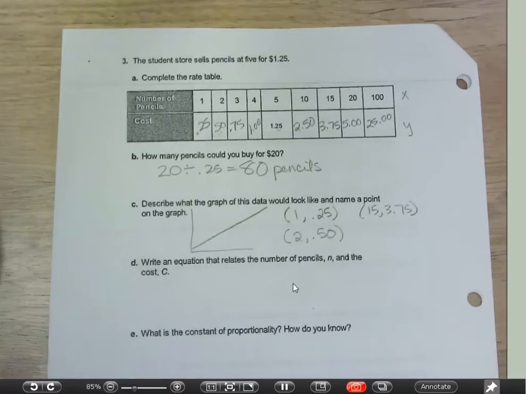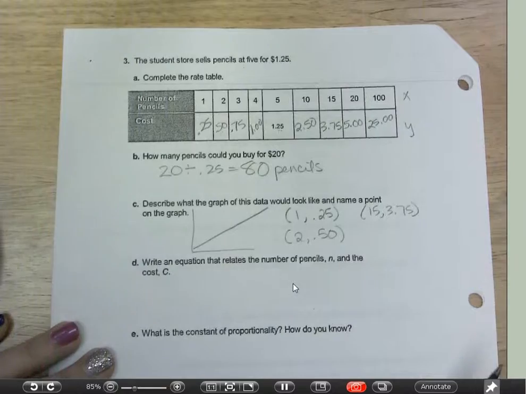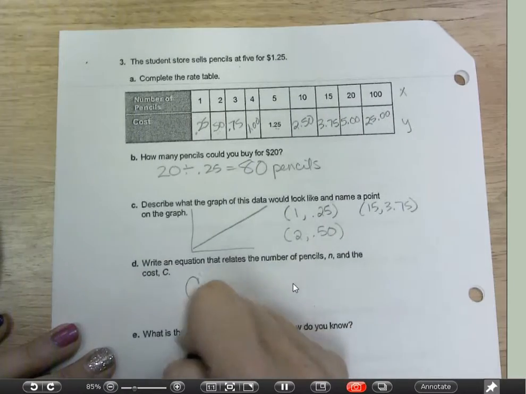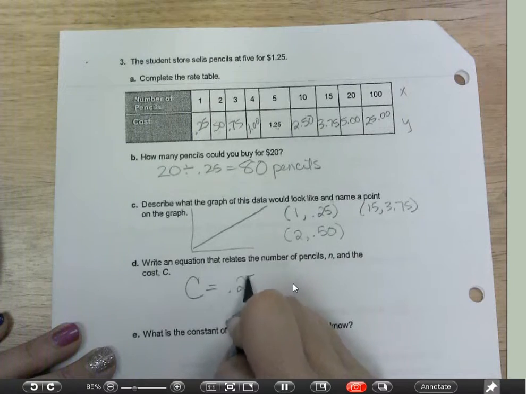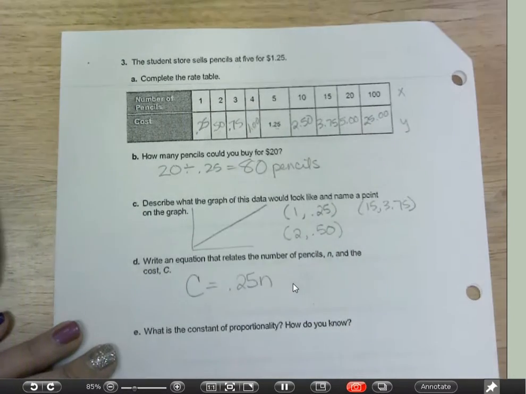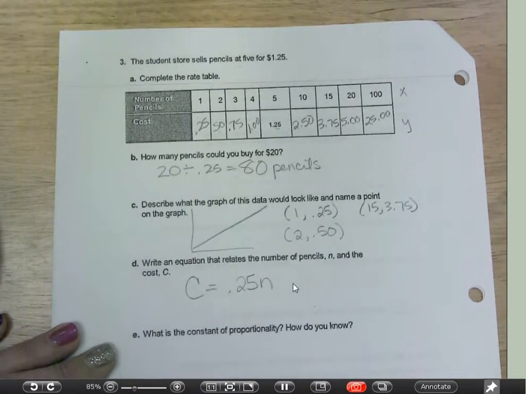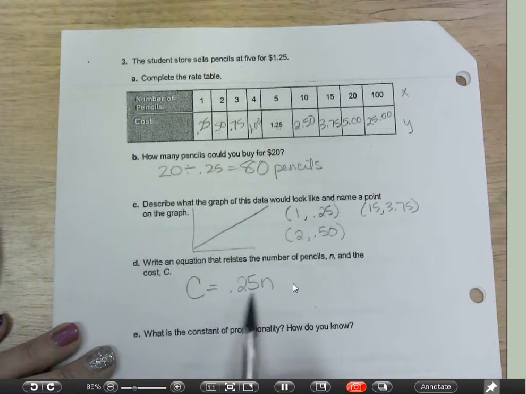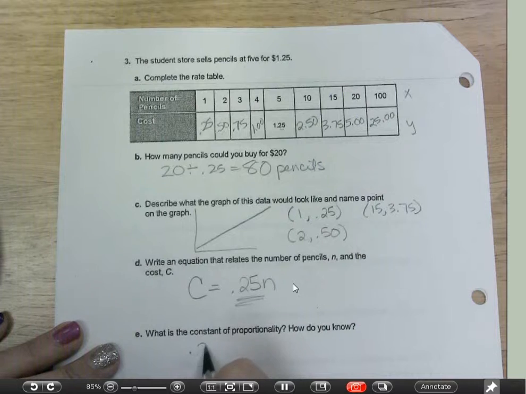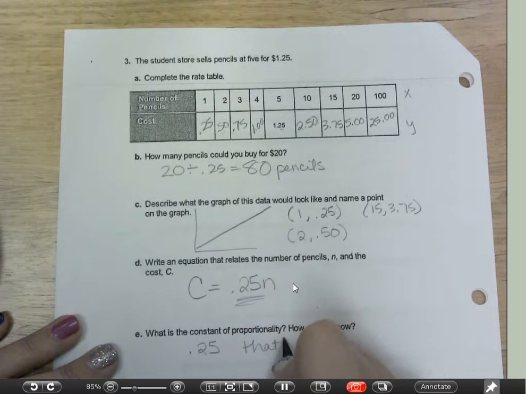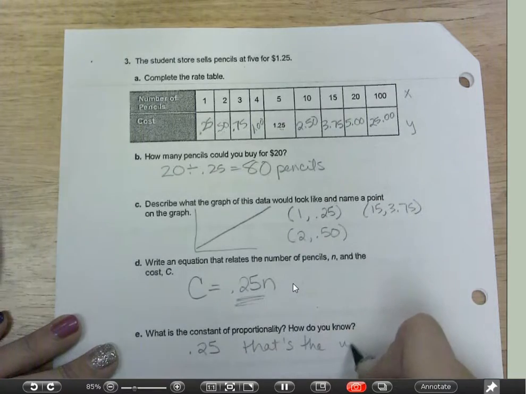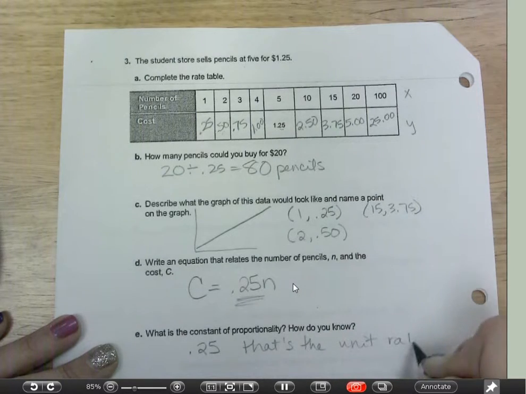Write an equation that relates the number of pencils and the cost. So my total cost is going to be the unit rate, which is 0.25, times the number of pencils. Constant of proportionality, well, we know that that's the rate of change. That's what we're going up by. So the constant of proportionality is 0.25 because that's the unit rate.